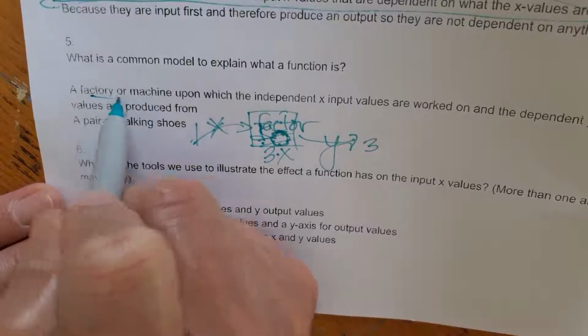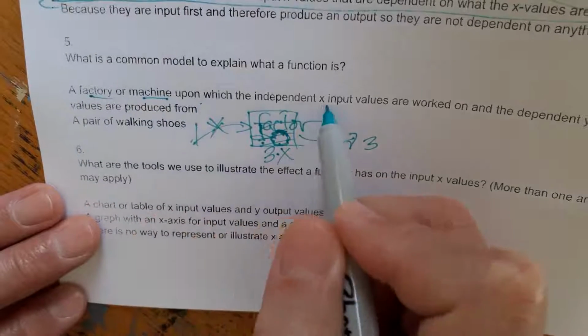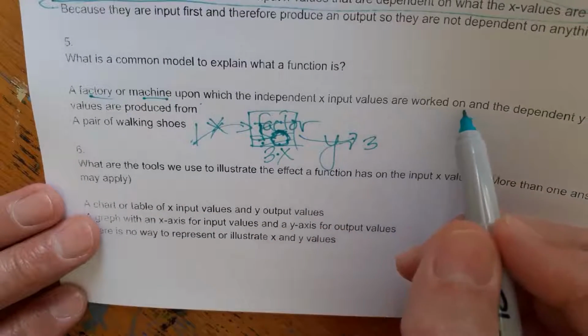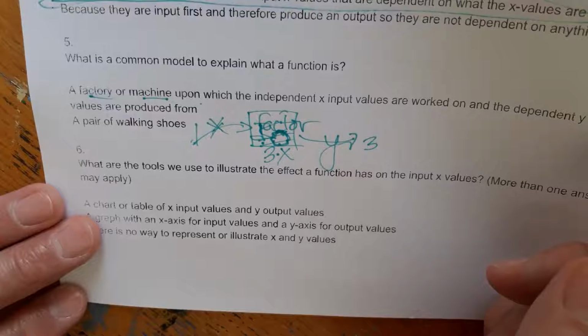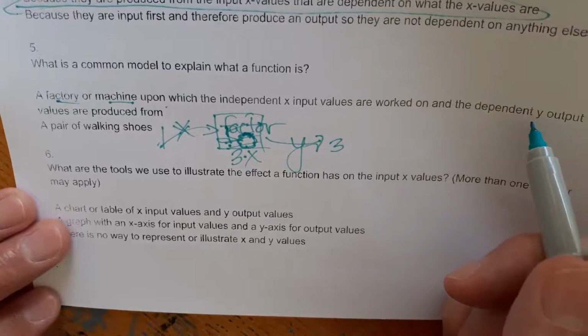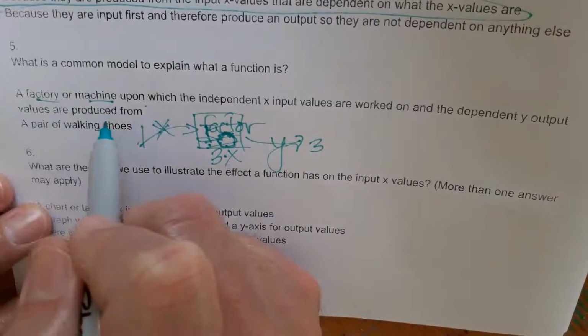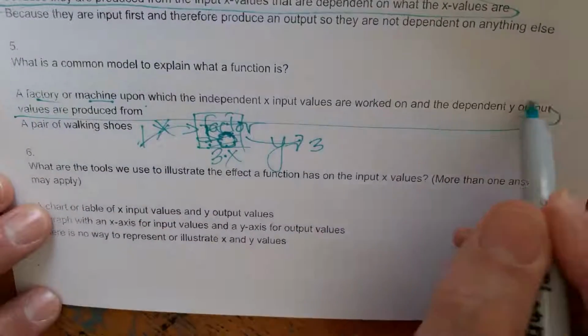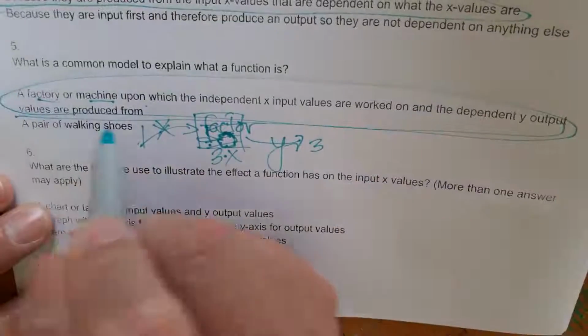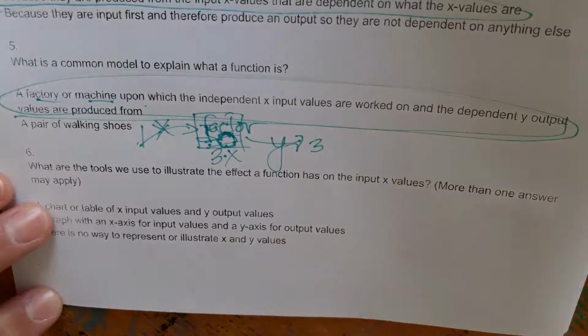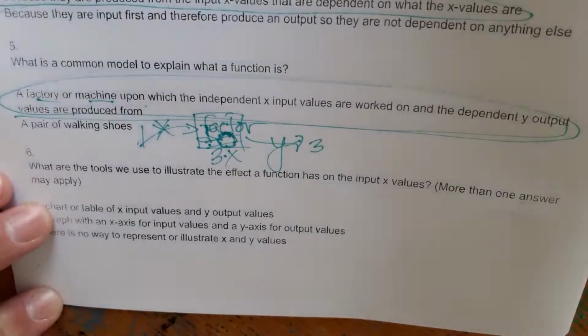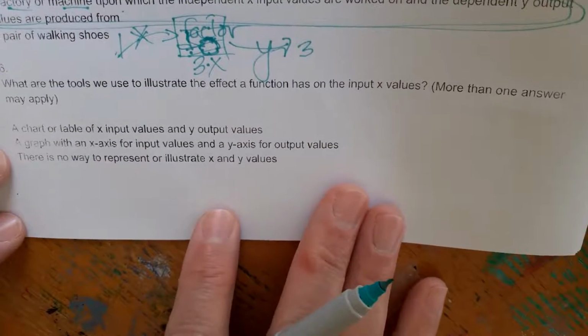So a factory or machine upon which the independent x input values are worked on, and the dependent y output values are produced from. Okay, sorry for some dangling prepositions there, but that's the way it explains easiest in my mind.